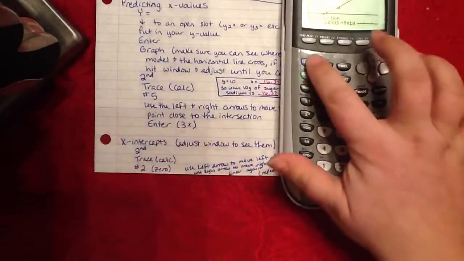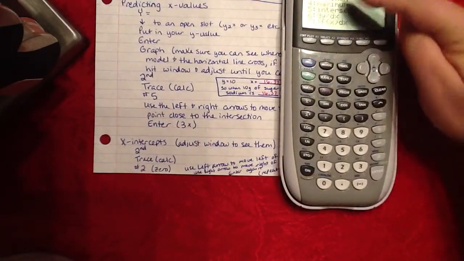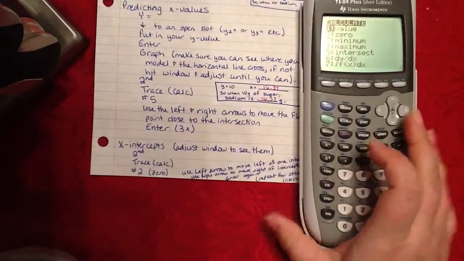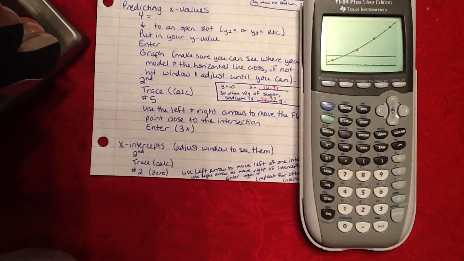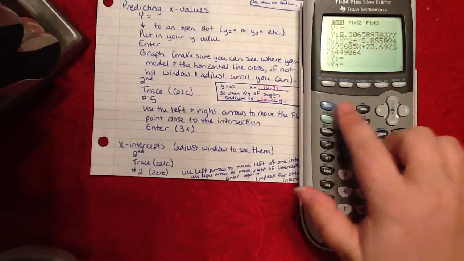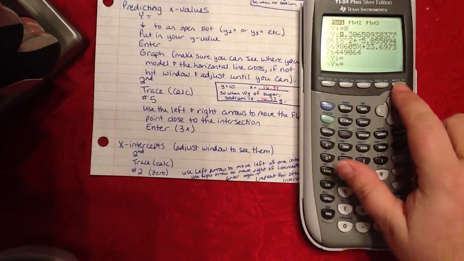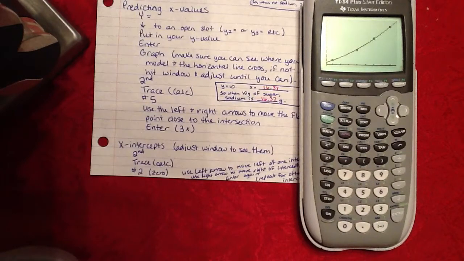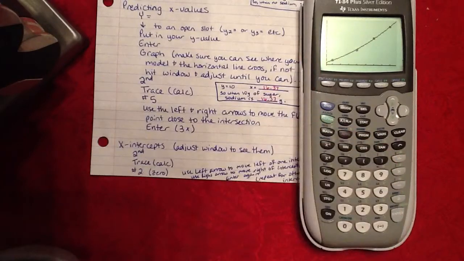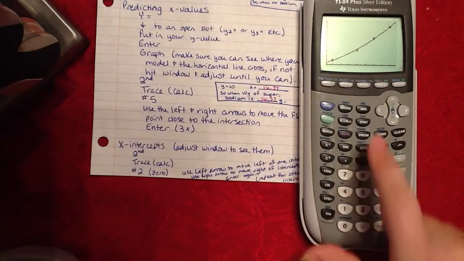We can also use this second trace to find values or zeros. Zeros finds us our x-intercepts. If we look at our graph, I can't see my x-intercepts. They're going to be somewhere to the left of my screen, right? I'm going to go in here and clear this because I'm not predicting values anymore. I can't see my entire parabola, so I would need to see more left, which means I need to change the x-min to a smaller value, and I need to see more of the bottom of the graph, so I need to change my y-min to a smaller value.